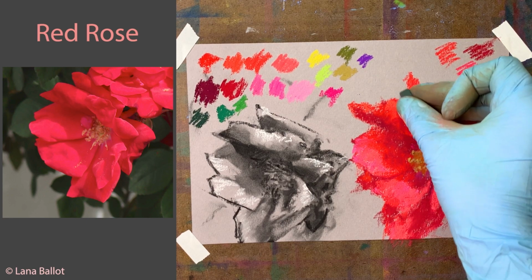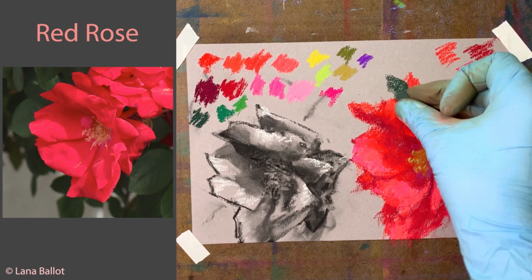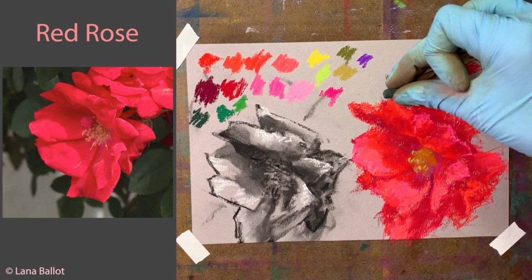And let's try how this will look if I add some of this foliage around.